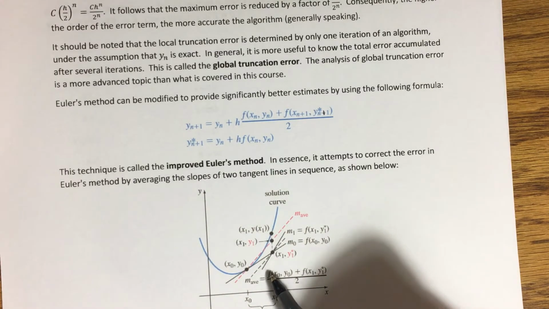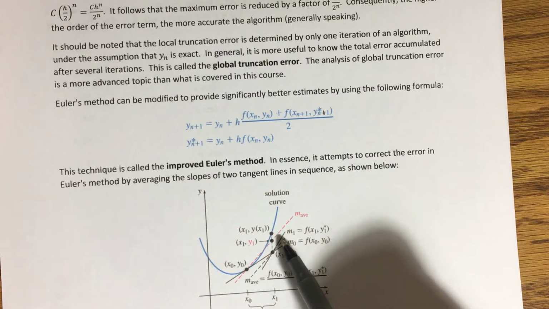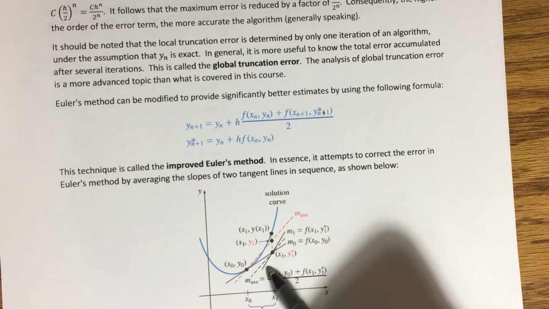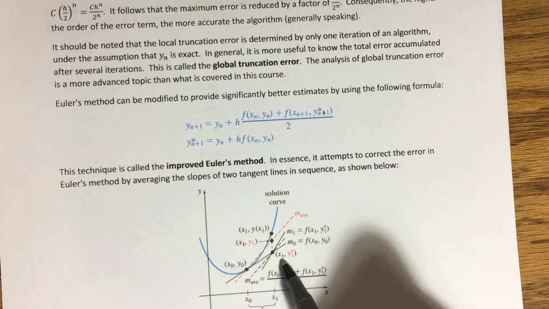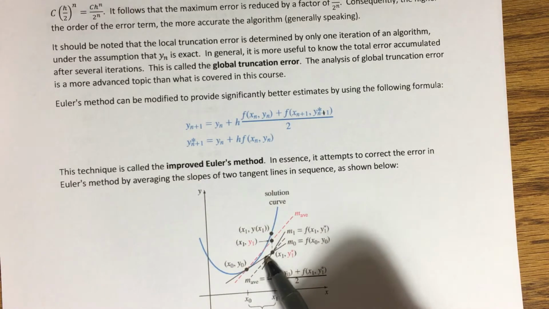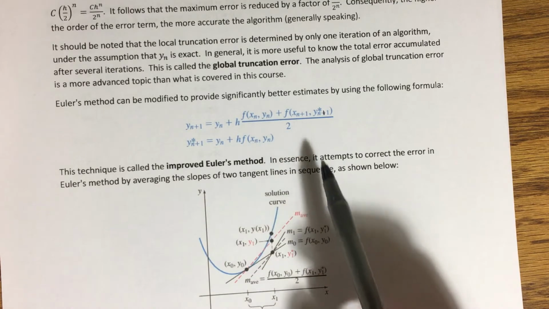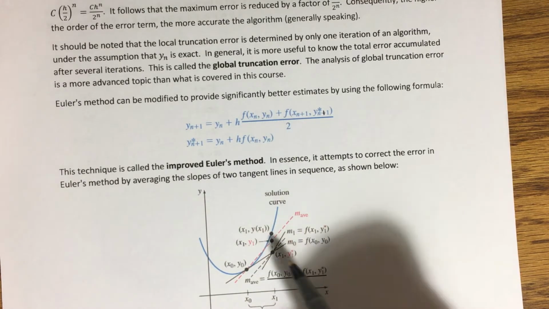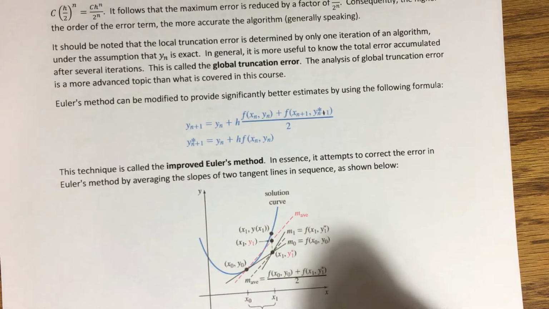And essentially what that does is it's attempting to find a tangent line using this point, y1 star, at least in this first step. So notice we have two lines that have been computed, or at least two slopes that would have been computed using these two values. Then we divide by 2. And what that's doing is it's averaging these two slopes. So here's the basic idea.